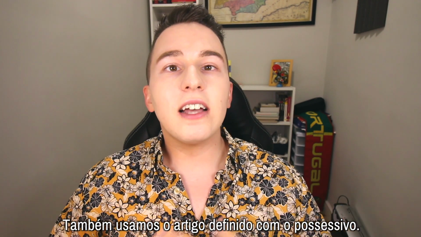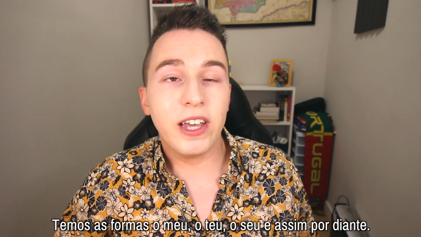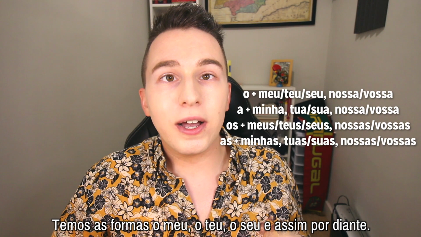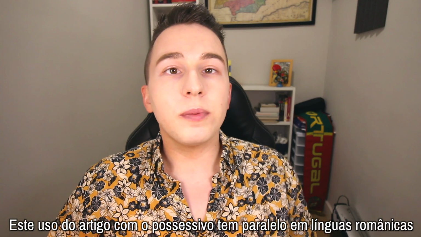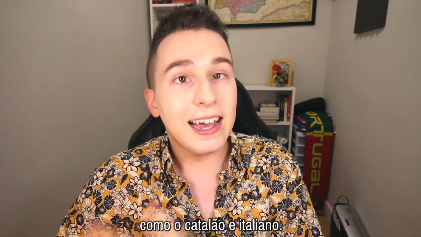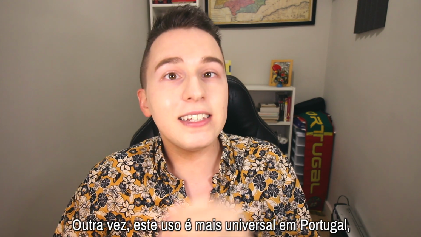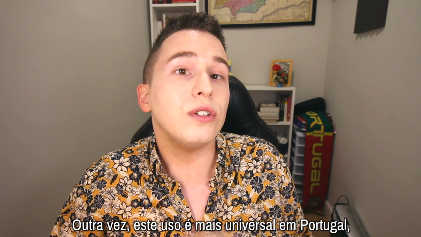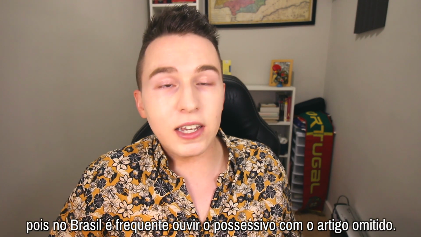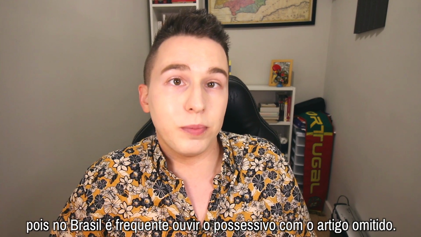We also use the definite article with possessives. We have forms like o meu, o teu, o seu, and so on. This use of the article with possessives has parallels in other Romance languages as well, including Catalan and Italian. And yet again, this usage is more universal in Portugal, where in Brazil you can often hear people speaking in a way that omits the article before the possessive.